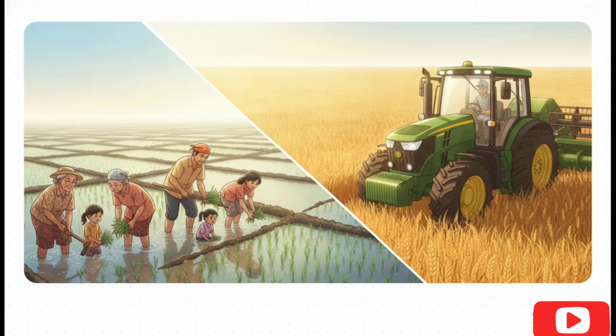It involves cultivating a small plot using immense household labor and pretty simple tools, primarily just to feed the farmer's own family. Now, on the flip side, we have commercial farming. This is a whole different ballgame. It leverages massive tracts of land and heavy modern inputs. We're talking high-yielding variety seeds, chemical fertilizers, pesticides, and it's done entirely to sell products to the market.